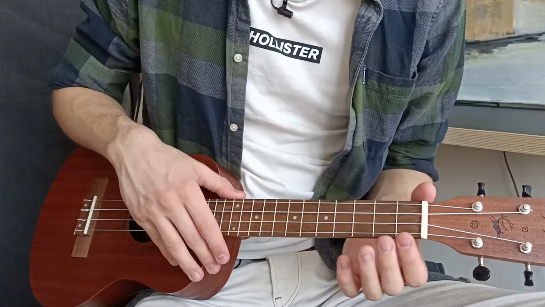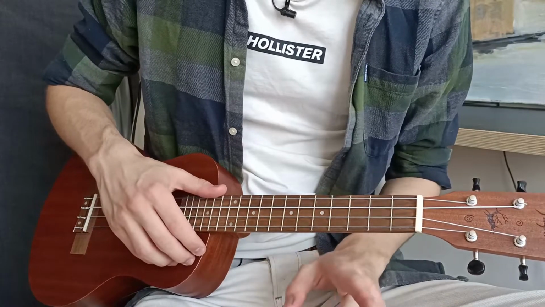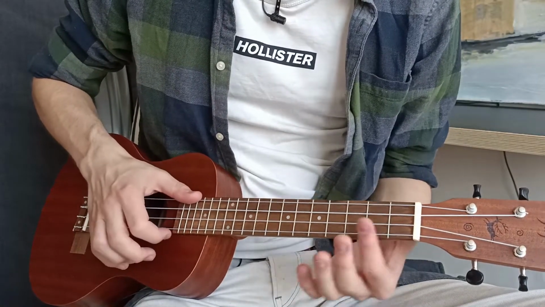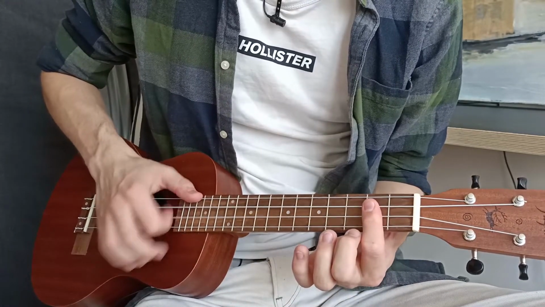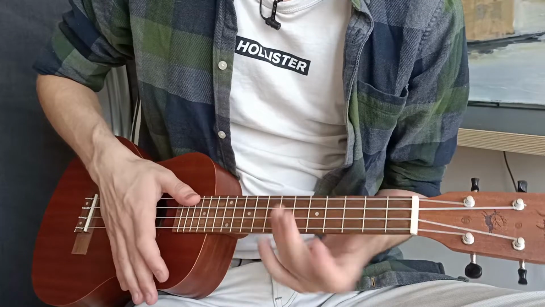And about the strum pattern, it's very simple: just strums down 8 times for A minor, 4 times for D6, and 4 times for G6 or G.